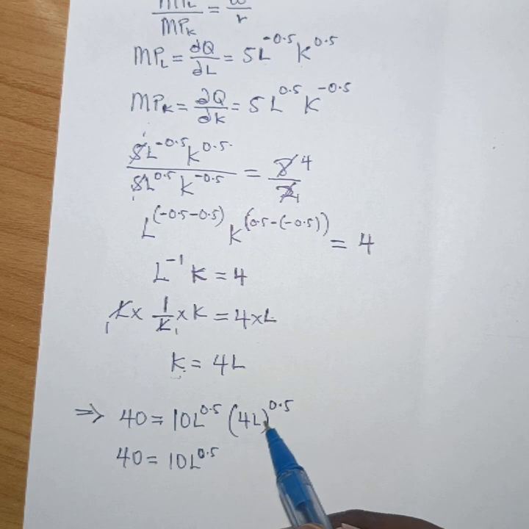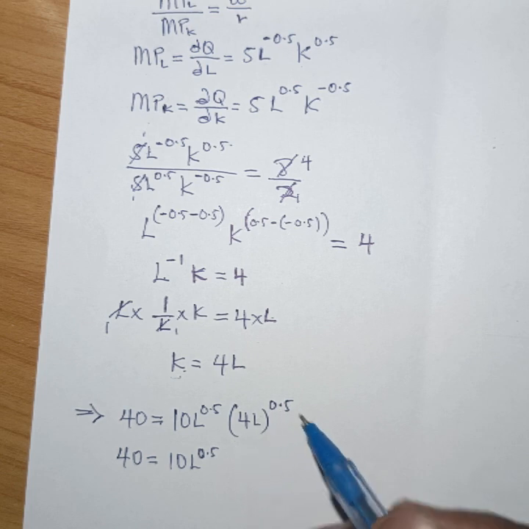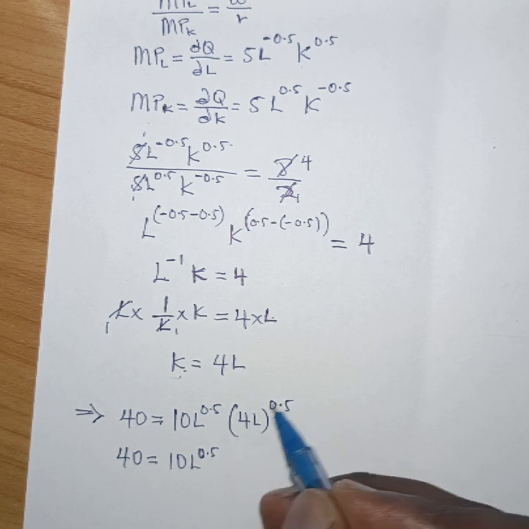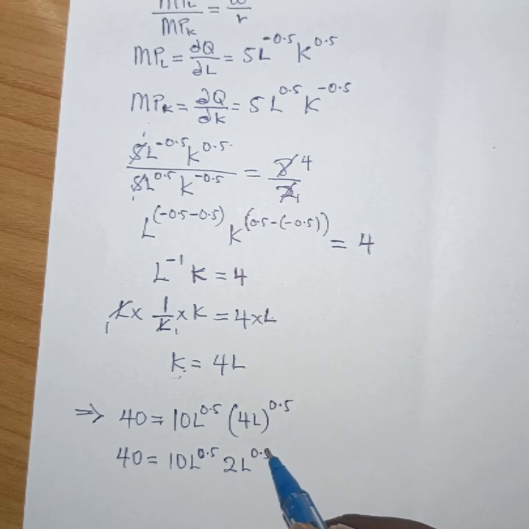Now, when you compute this in your calculator, find out 4 to the power 0.5, and let's see what you get. So if you punch this into the calculator, you're going to get what? 2. 2L to the power what? 0.5.